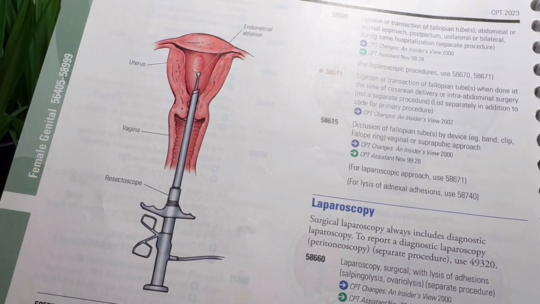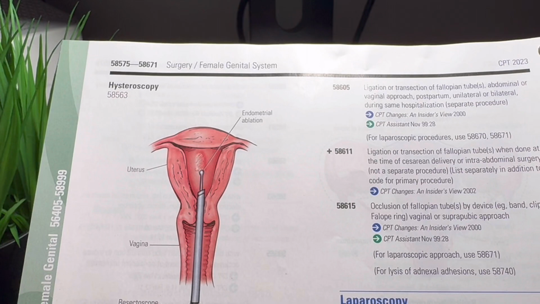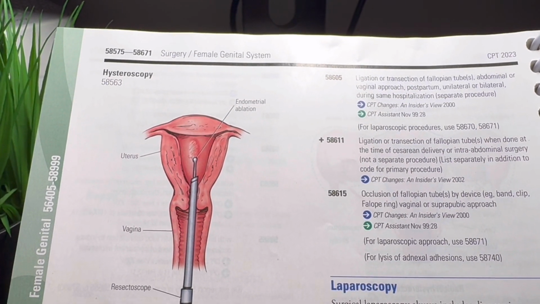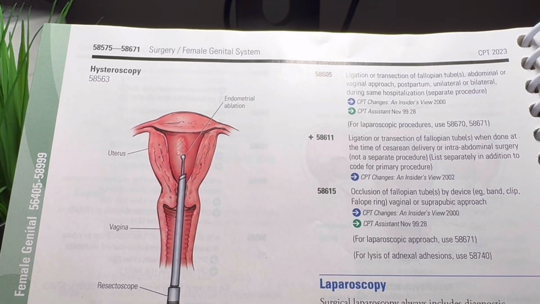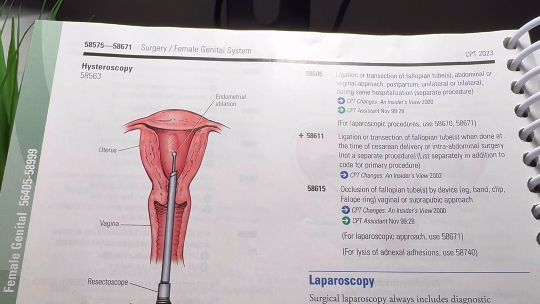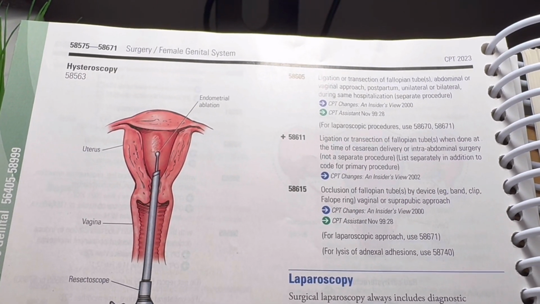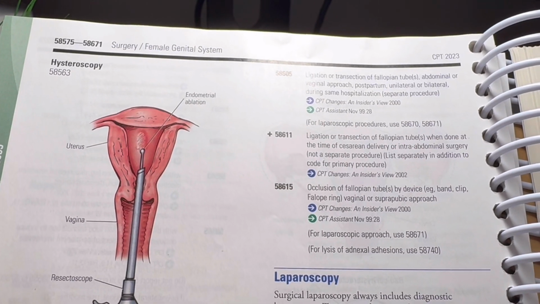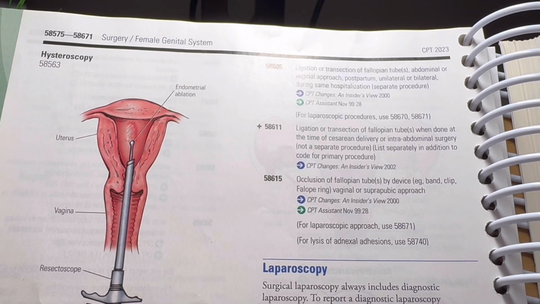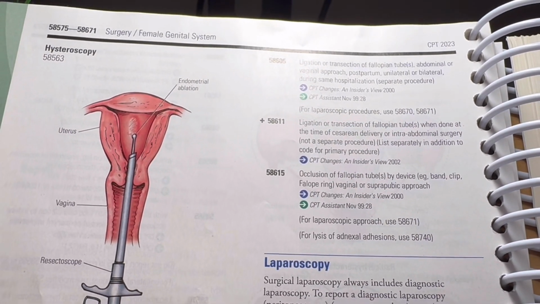So let's say, for example, the patient had a vaginal delivery. Okay, so if they plan to do a sterilization after a vaginal delivery, maybe like the next day after her delivery, you will be looking at the 58605, and then you can probably put a modifier, I think it's like 58 maybe, for planned procedure during the global period, because once you bill that delivery, the patient technically is going to be in a global period.